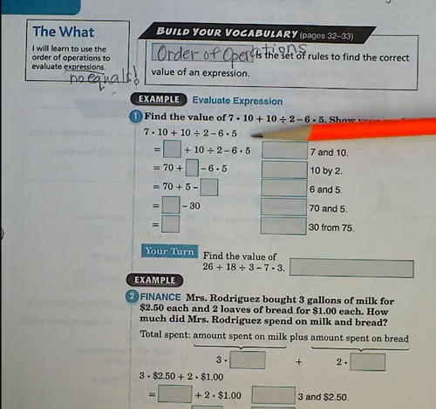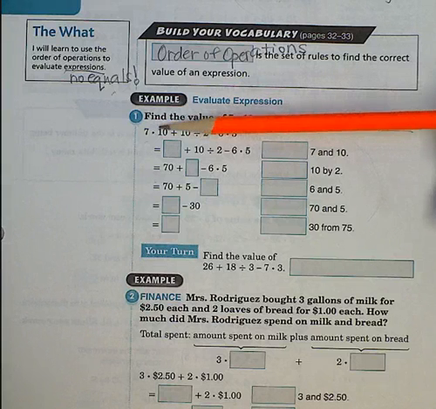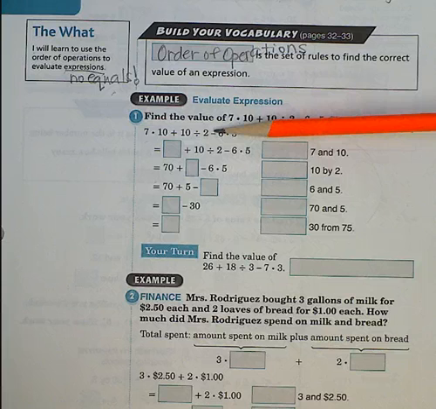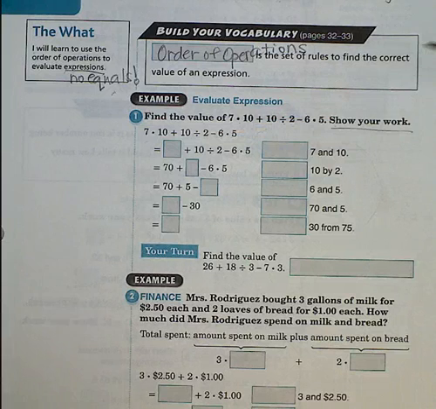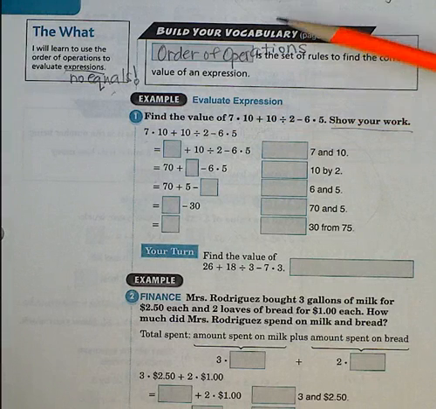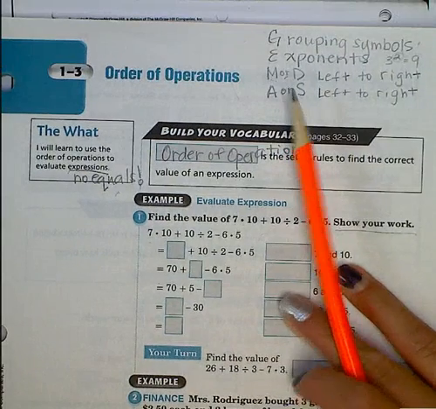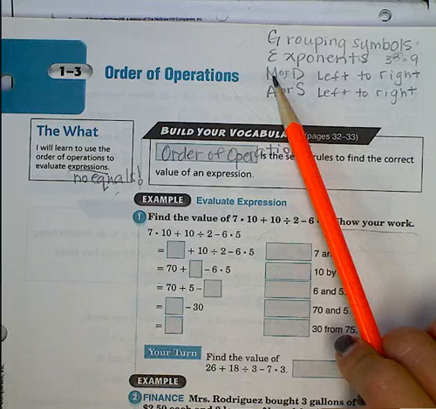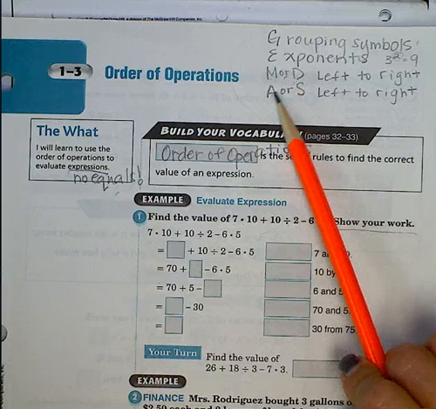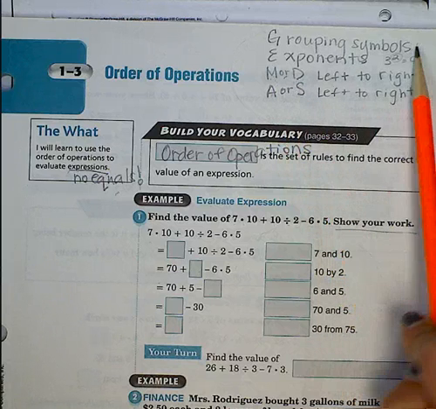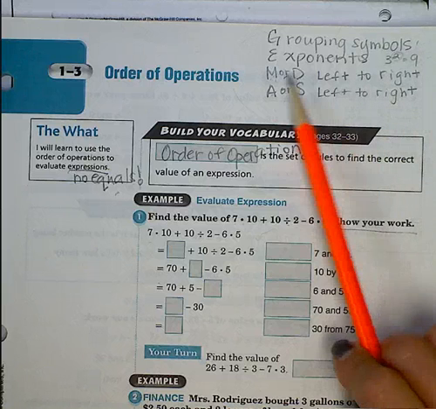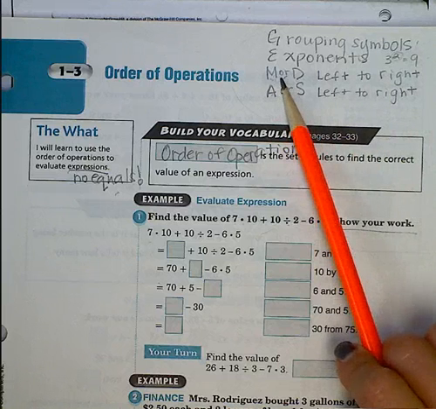What are we going to do first? We want to do grouping symbols, exponents, multiply or divide, add or subtract. There are no grouping symbols and no exponents, so we look for multiplication or division.